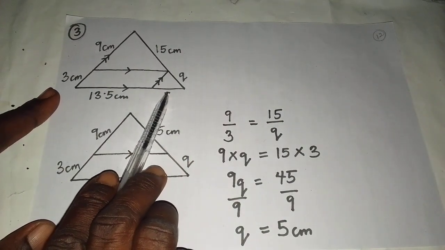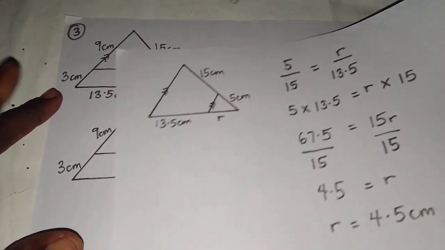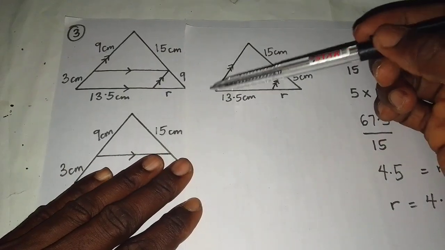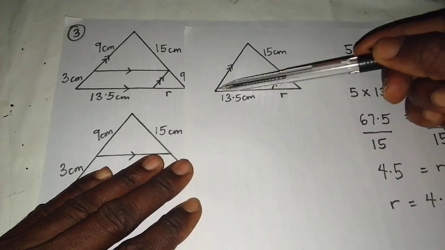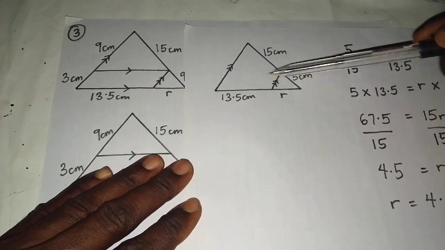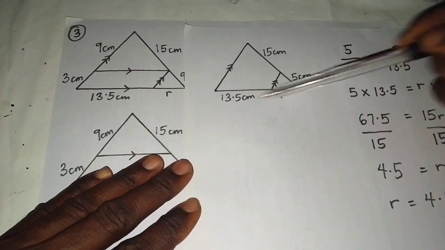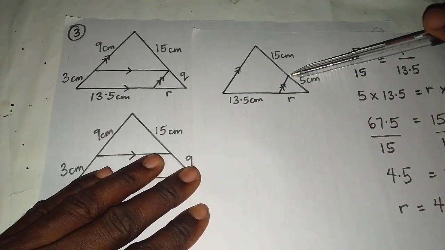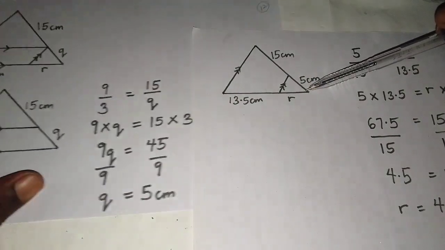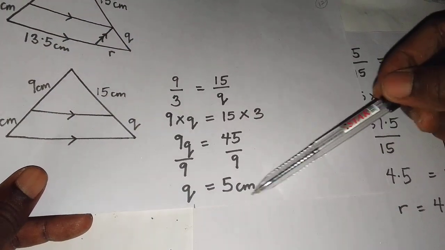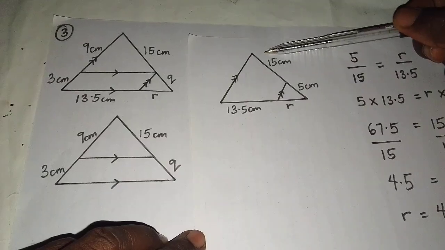Now we need to get our R. So to get our R, we are going to consider it is still the same diagram, but we will remove this particular line here, so that we now have these parallel lines. So we are told that this place from here to here is 13.5. This is R, and this is Q, but we've calculated this Q to be what? 5 centimeter. So we've calculated our Q to be 5 centimeter. So then we are told that this place is 15 centimeter.